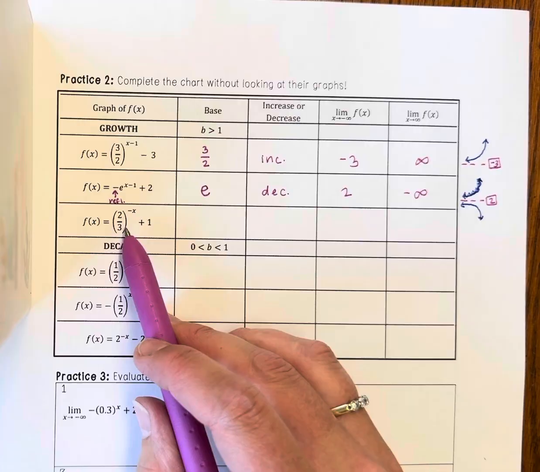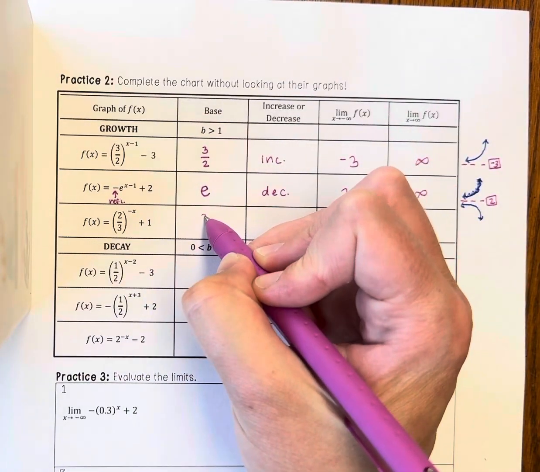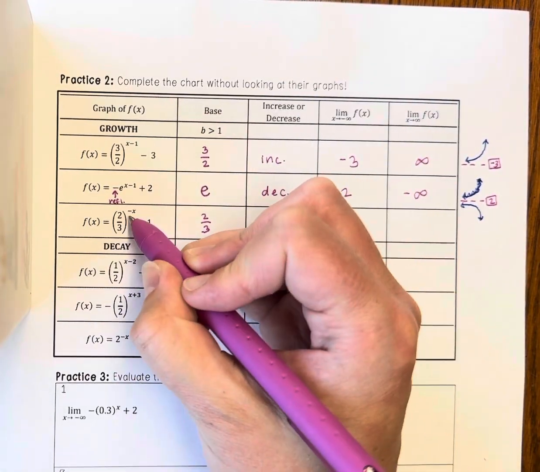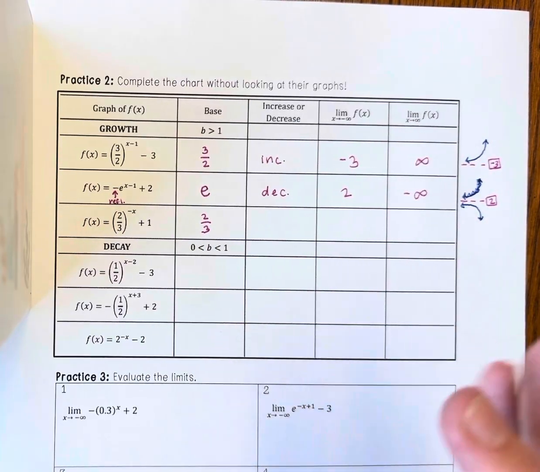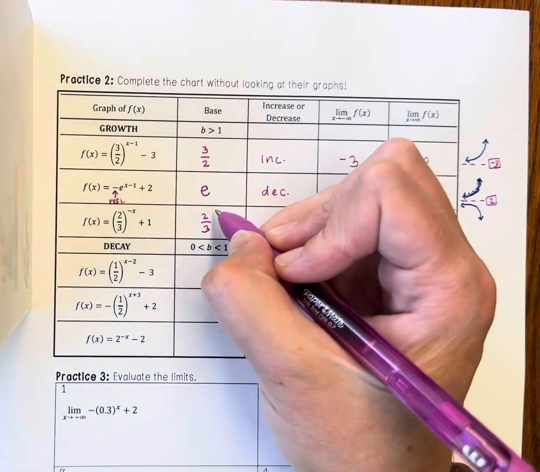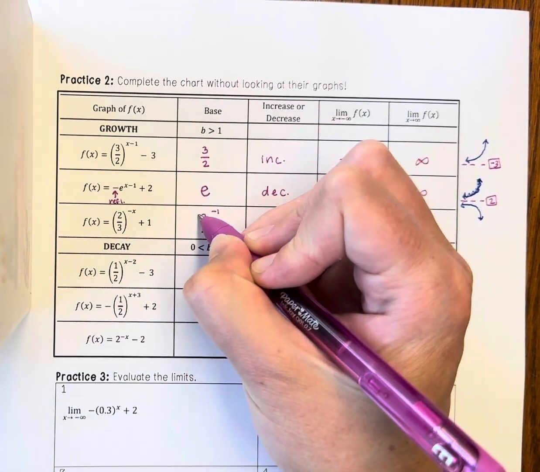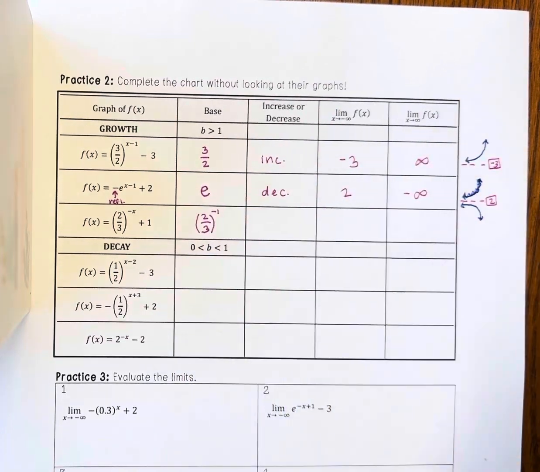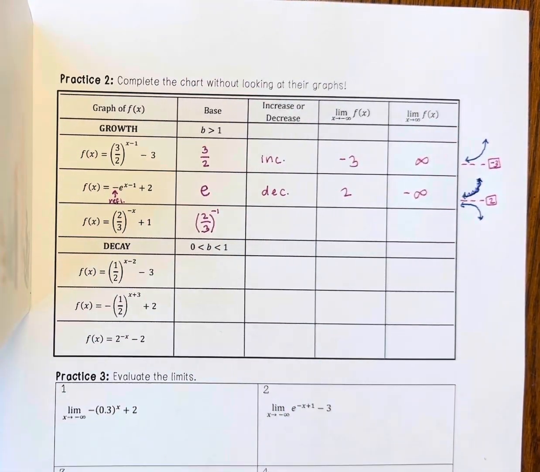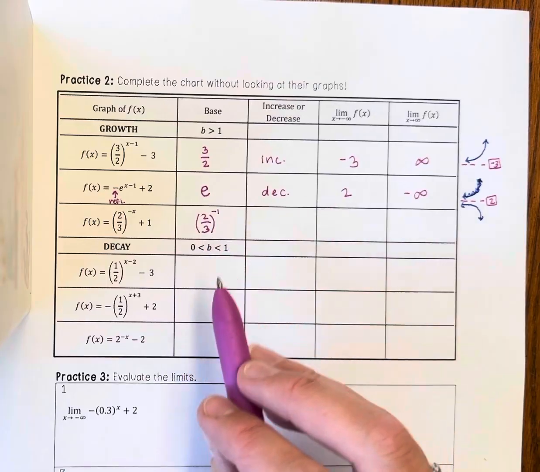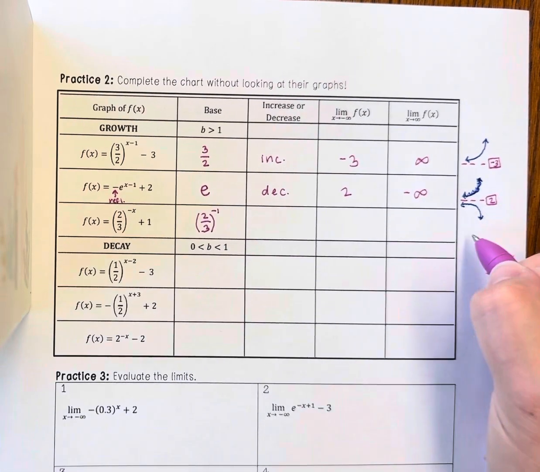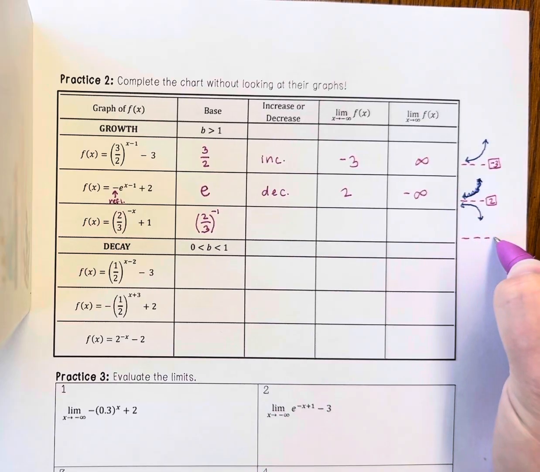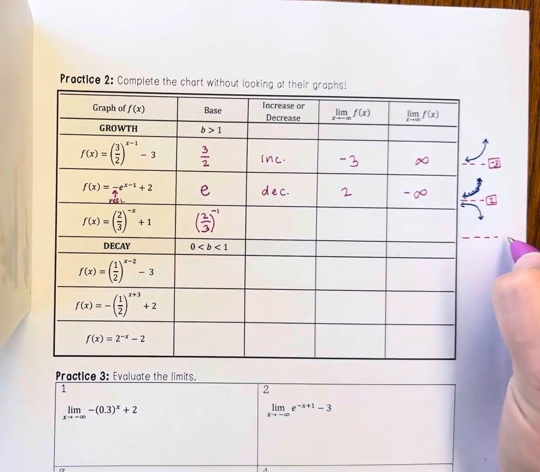The last one in this section is 2/3. So our base is 2/3, but it's getting hit by a negative exponent. So our base is technically 3/2 since it's getting raised to the negative first power. So I'm just going to put 2/3 to the negative first. So that's really 3/2. So this graph, my asymptote would be at 1.